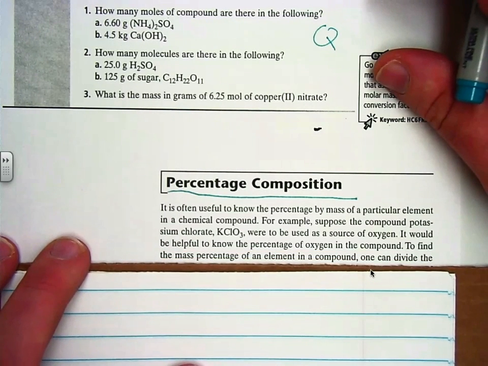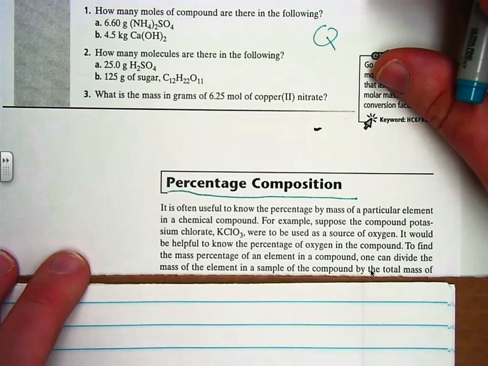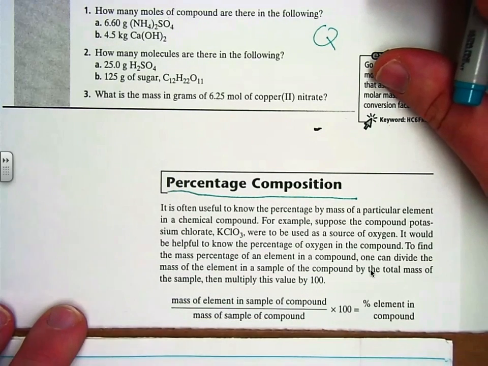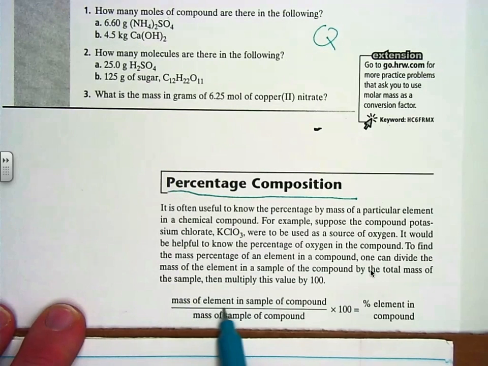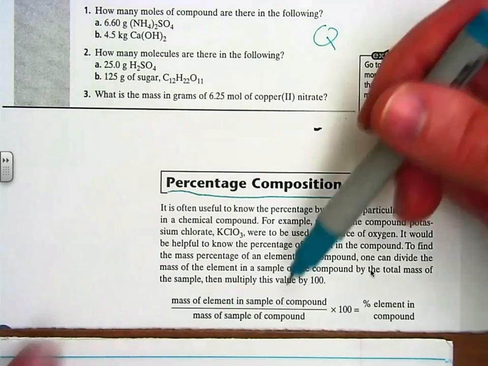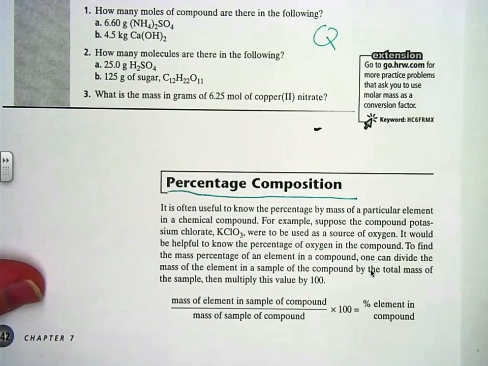To find the mass percentage of an element in a compound, one can divide the mass of the element in a sample of the compound by the total mass of the sample. Then multiply times 100. So the mass of the element in a sample of the compound, divided by the mass of the sample of the compound, times 100, equals the percent element in the compound. Alright, so that's basically saying you take the oxygen out, weigh it, and divide, you got it. Please move on with me to page 243.